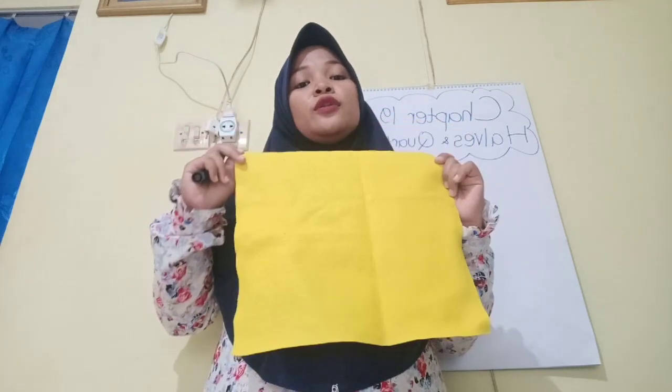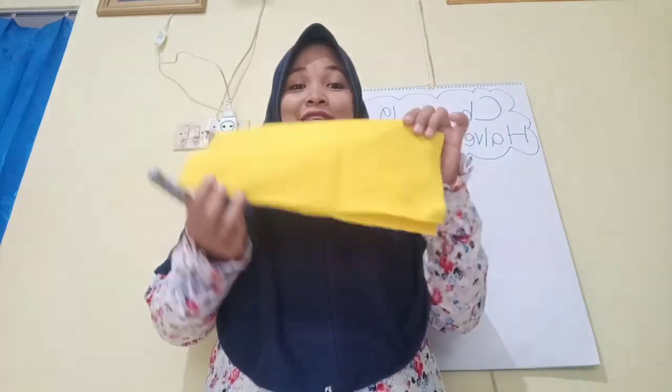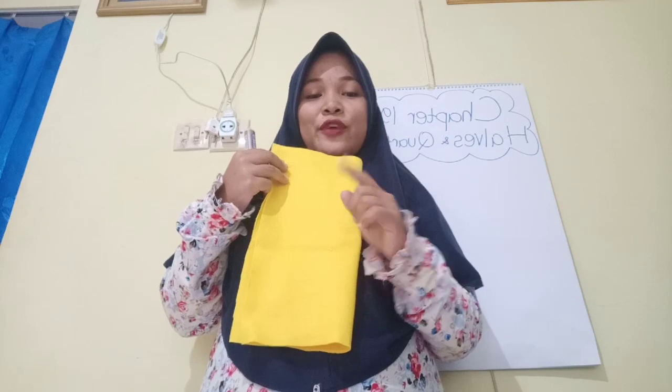And I will fold the rectangle into two parts like this. So, what are you going to say about this part? Yep, this is called one half, because the rectangle is folded into two. So, one part of this rectangle is called one half.